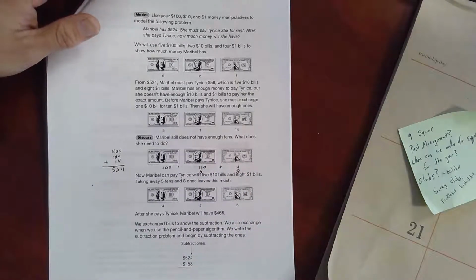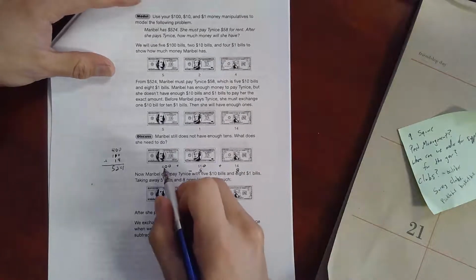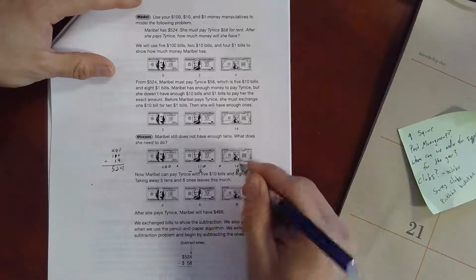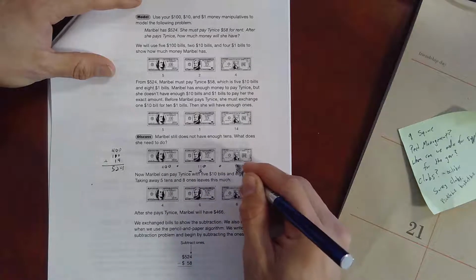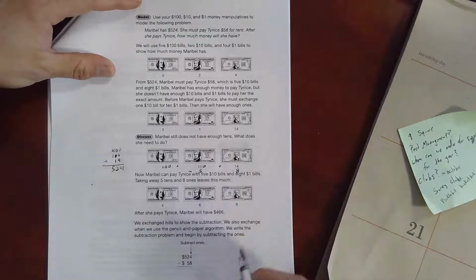Okay? Now you can subtract. The 4 is untouched now, okay, because there's nothing subtracting it, so it goes down. 11 minus 5 gives you 6. 14 minus 8 is 6. So $466 is how much she's left.